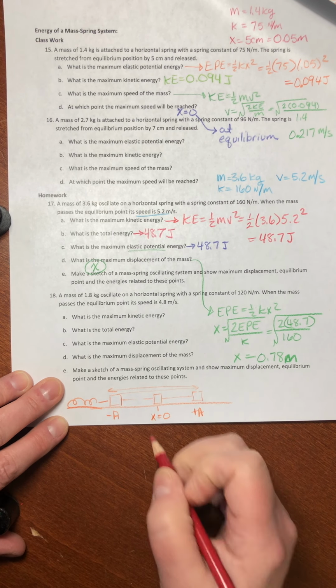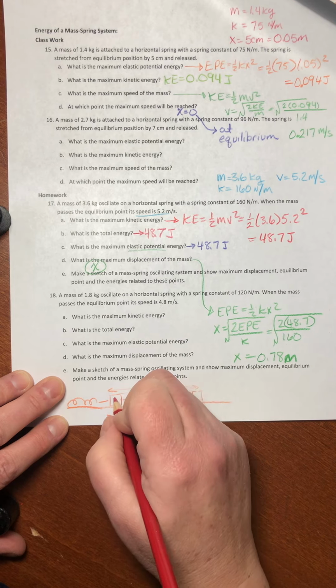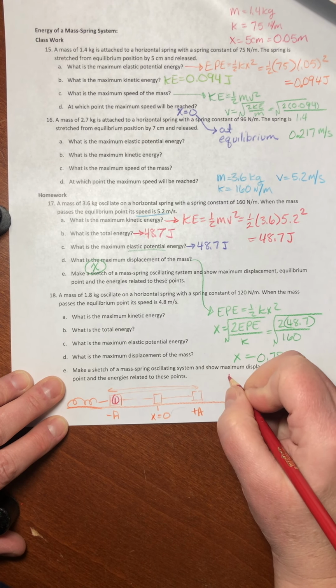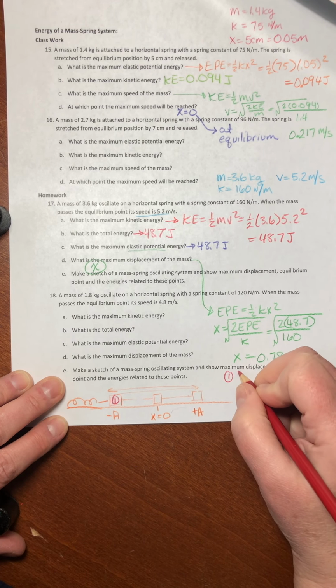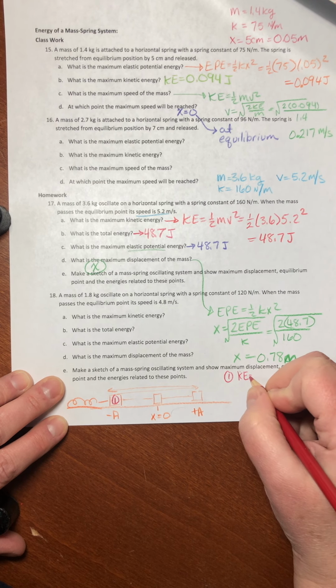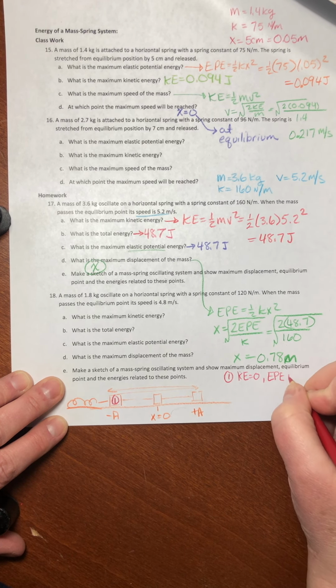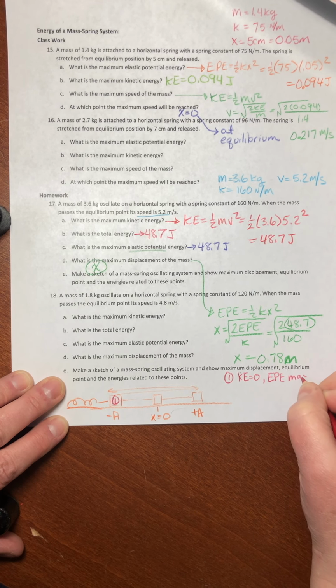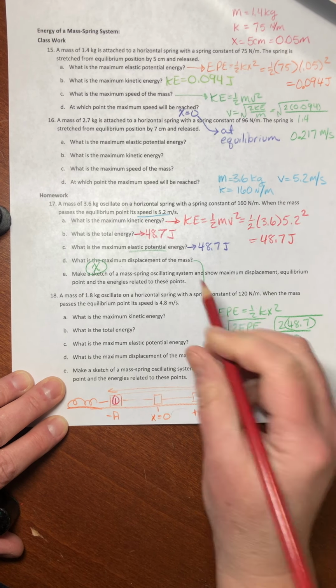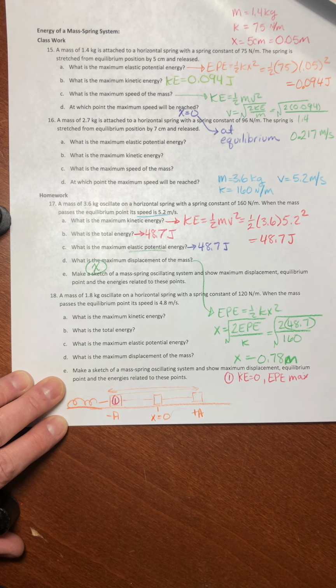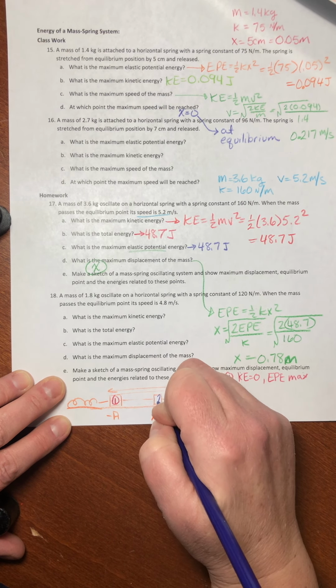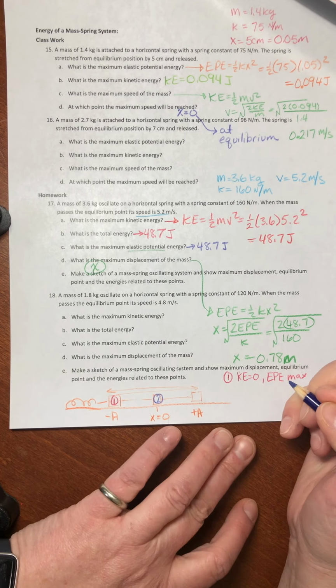Okay, so let's call this location 1. At 1, the kinetic energy is 0. The EPE is maximum value, and in this case, the maximum EPE is 48.7 joules. All right, at location 2, we switch.